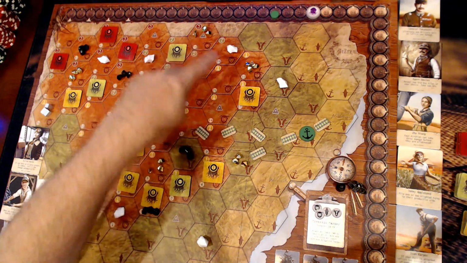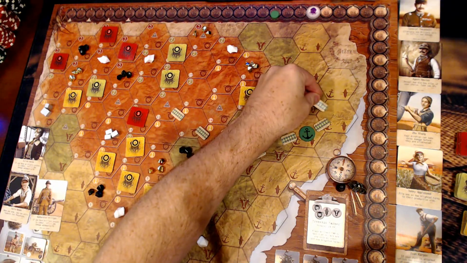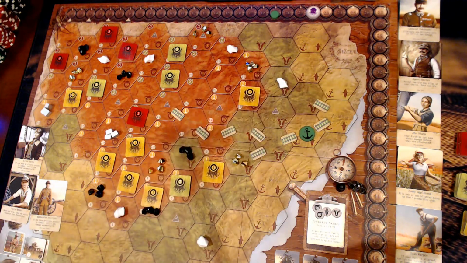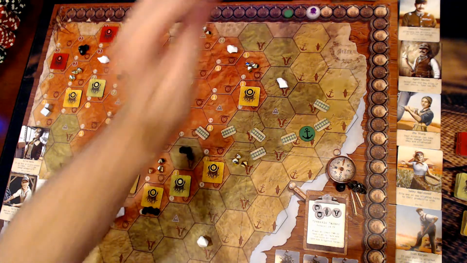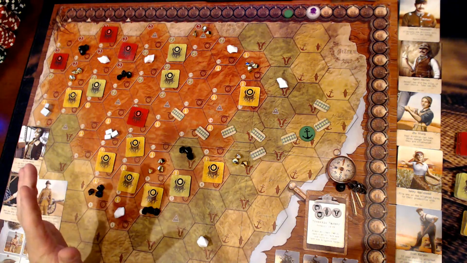Maybe we'll head up this way. Build into there. As we spent 3 times, we might as well go into the hills. Damn. I was hoping to get the gold. Alright, then I'm going to spend 1 more time. Boom. To reset the board. So the board is reset.